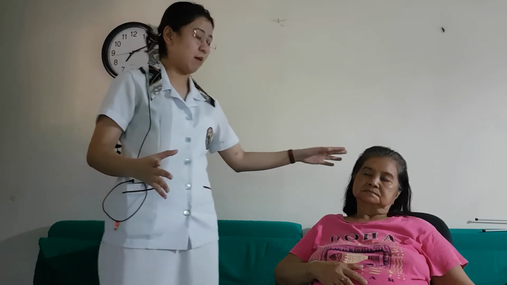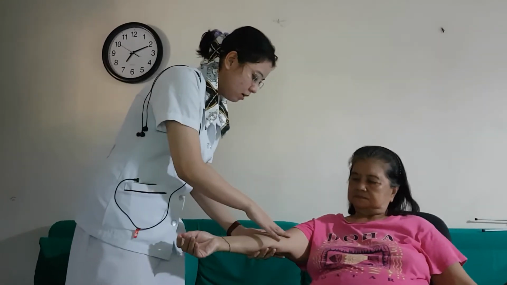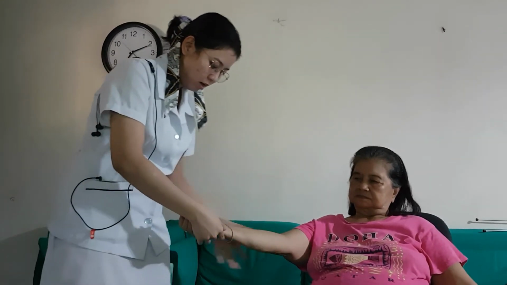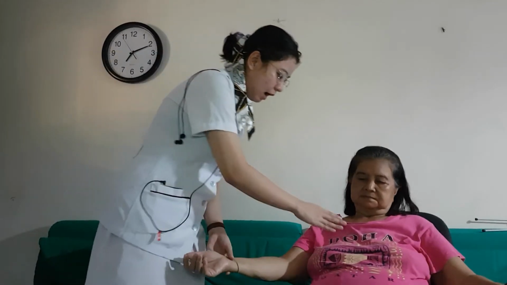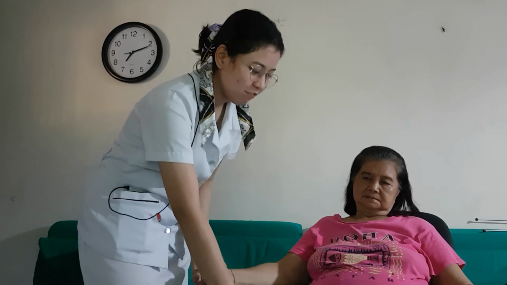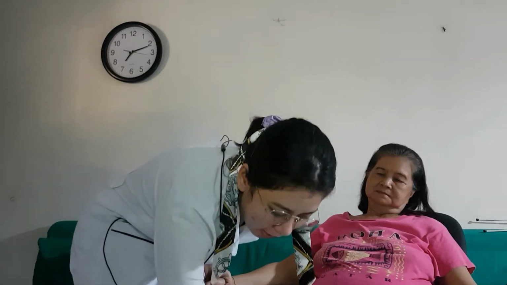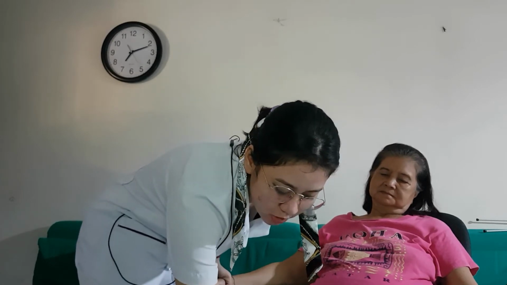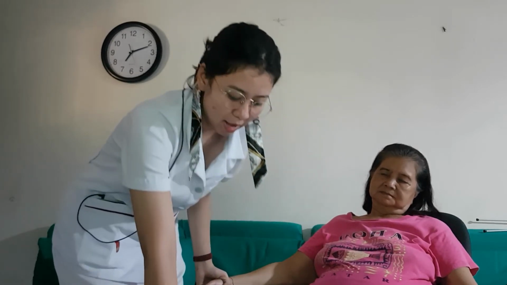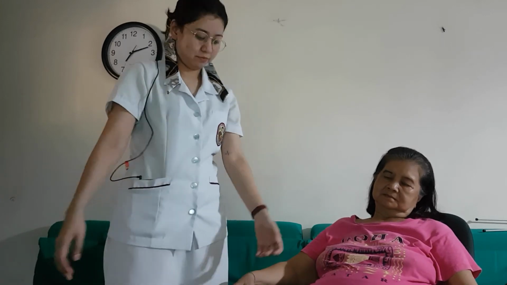We have 9 pulse points, which is the temporal, this is the brachial, the radial, the apical here, the popliteal, sa femoral sa singit, pedal sa paa, then the posterior tibial artery sa gilid ng paa. So the pulse point that I chose is the brachial.